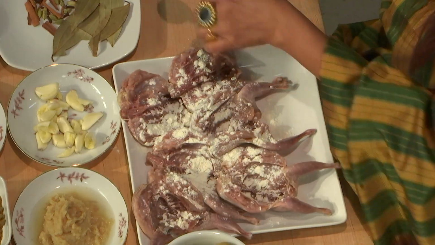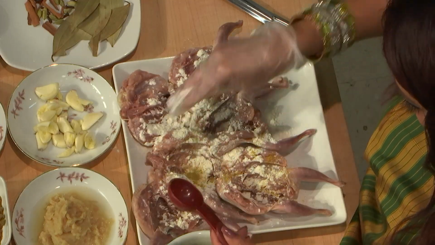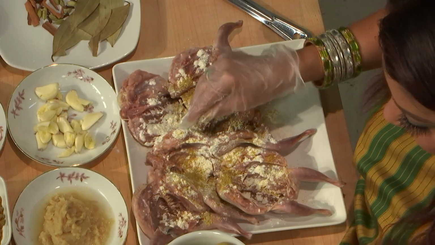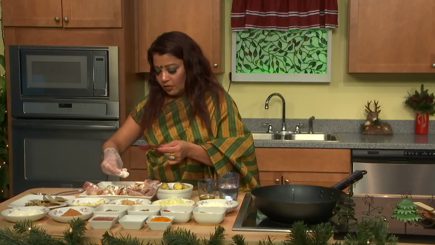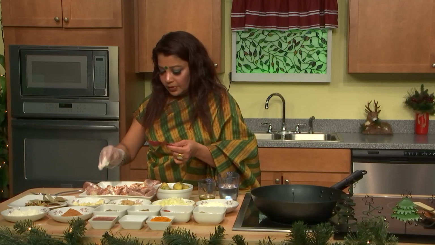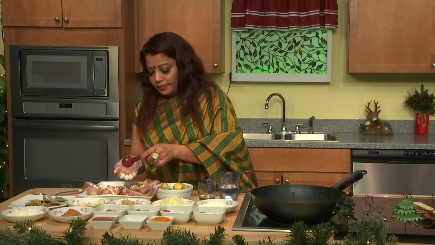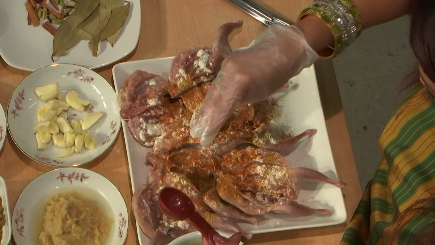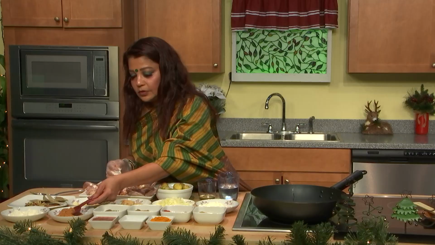And then to mix, you just add a little bit of coriander, and you can also use black pepper, but I always like the chili powder, which gives a little spice and color. And this is a little bit of cumin. And then this is the one I'm going to use a lot.